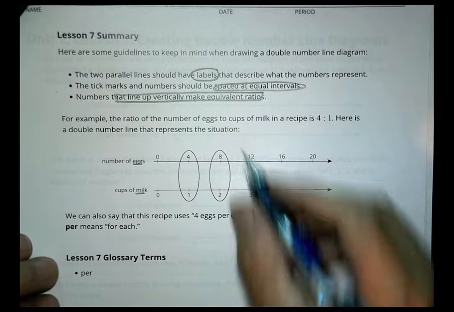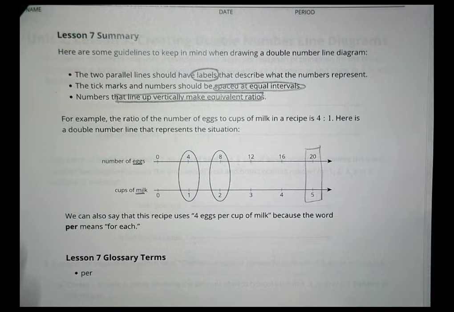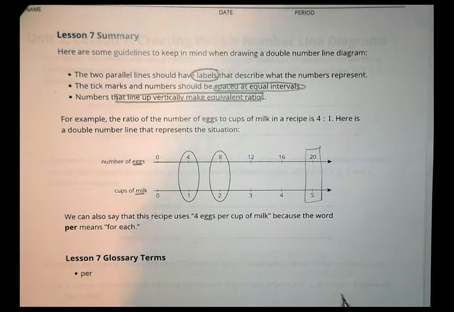So these are going to all be equivalent. 20 to 5 is going to match 4 to 1. That's the way it works. Okay? All right, I'm going to pause there and let you work on your homework, and we'll come back together in just a moment.